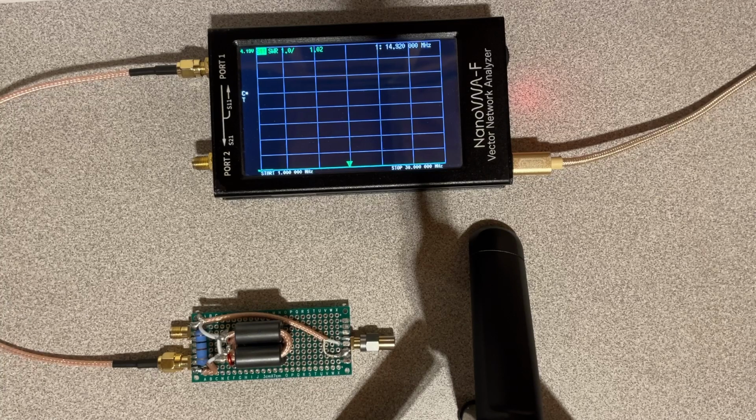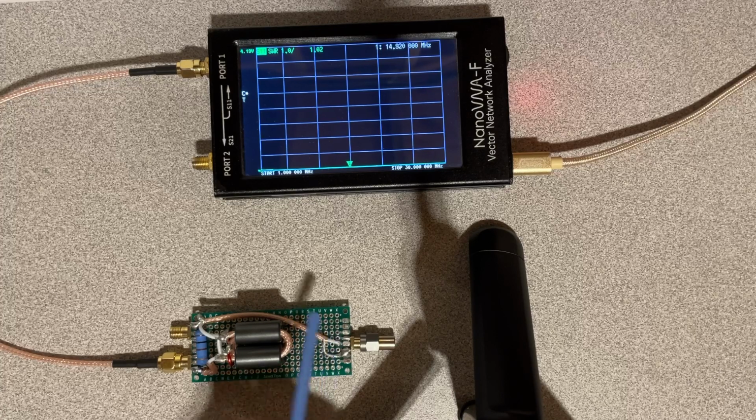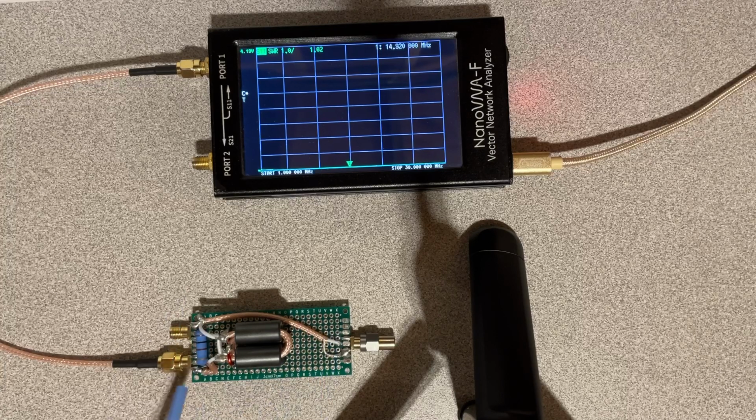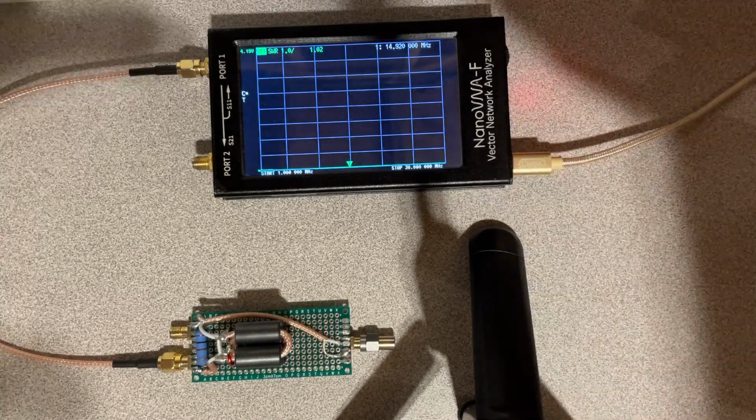So that's the SWR. And I am using, as I mentioned earlier, all 50 ohm coax to terminate to the connectors, and the leads are very short, so I didn't need to use any capacitors for compensation.